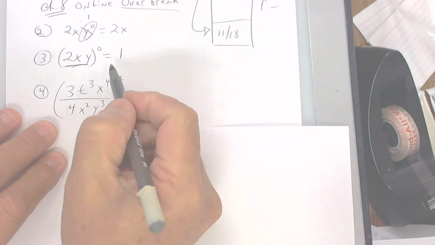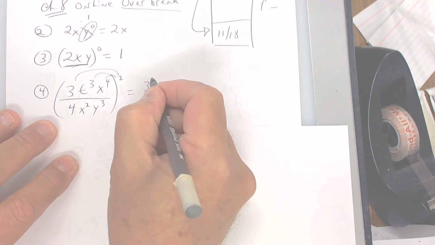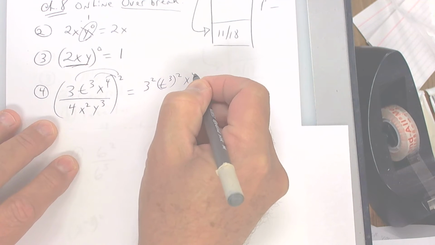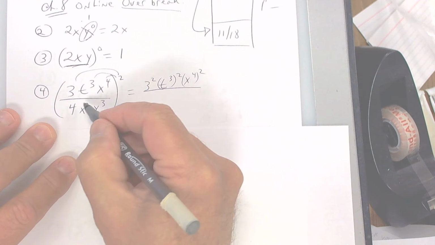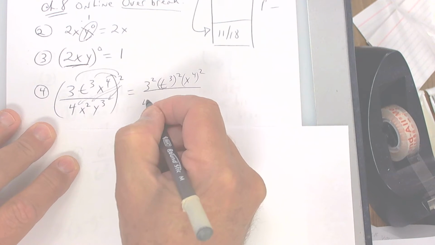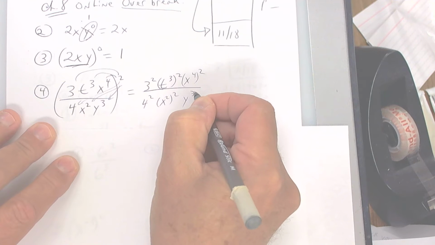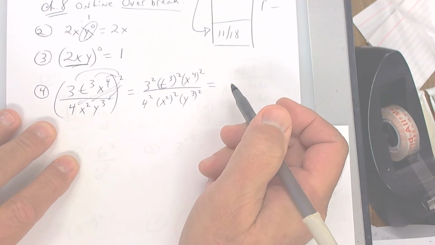This one right here, everything gets a 2. It's kind of like the distributive. So it's going to be 3 squared, t to the 3rd squared, x to the 4th squared. This one down here is all going to get a 2. All of this. So it's going to be 4 squared, x squared squared, and y cubed squared. Make sure you know that.